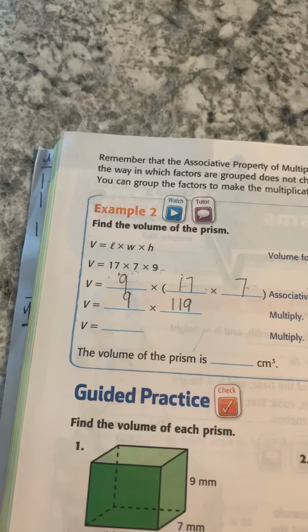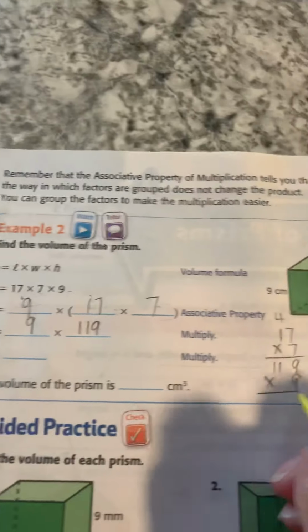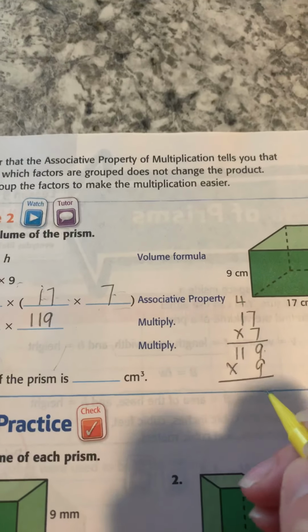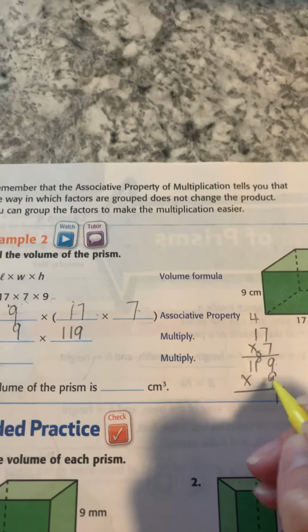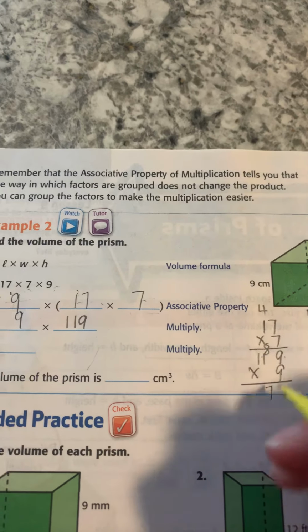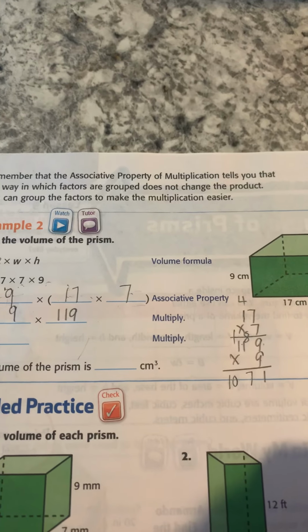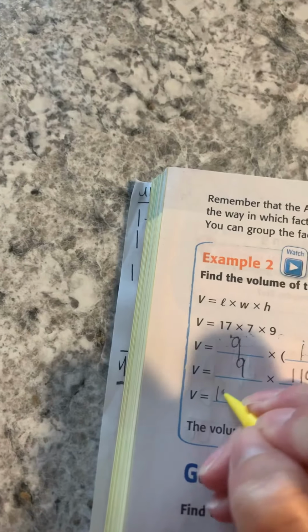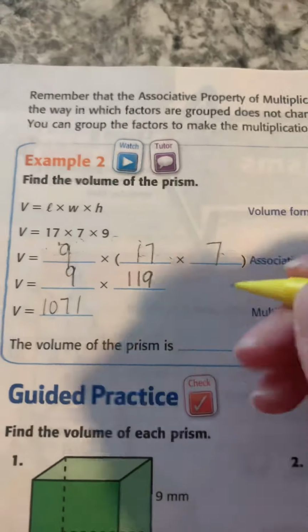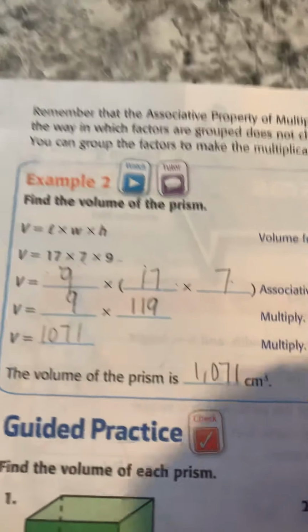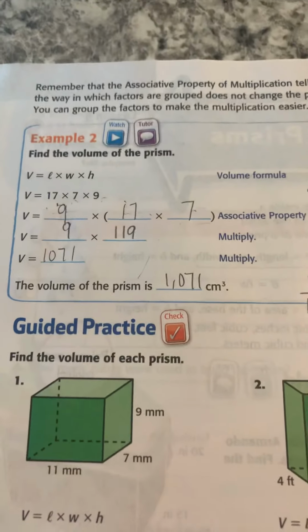And now that I've got 119, now I can multiply that by 9, and this should be easier to do. 9 times 9 is 81, carry the 8. 9 times 1 is 9 plus 8 is 17. So I got 1,071. So the volume of the prism is 1,071 cubic centimeters.